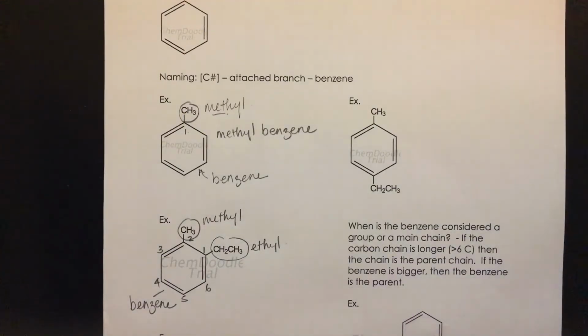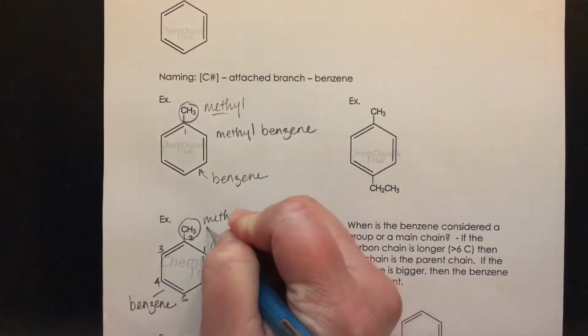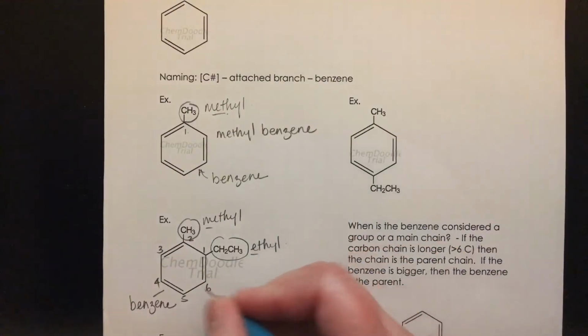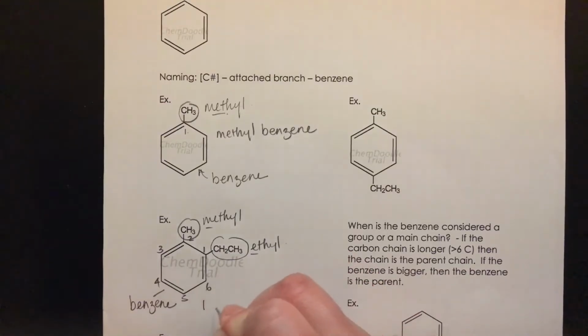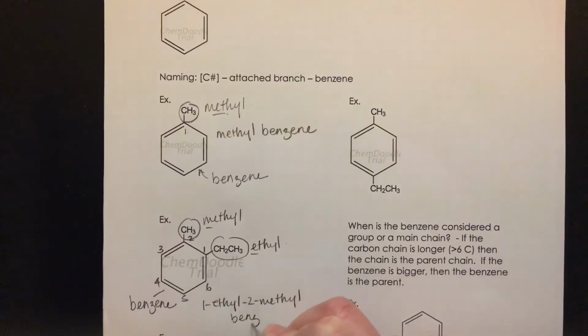The third thing I have to remember is that I have to list these groups out alphabetically. So ethyl is now going to come before methyl. And so the name of this is going to be 1 ethyl, then 2 methyl, followed by benzene.